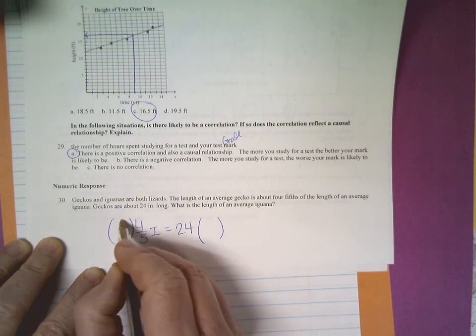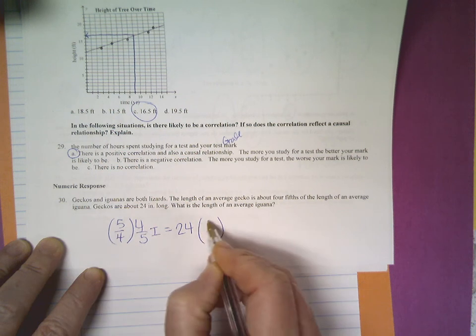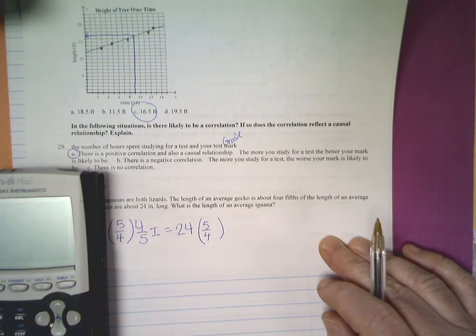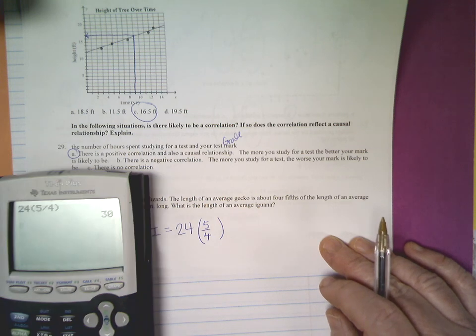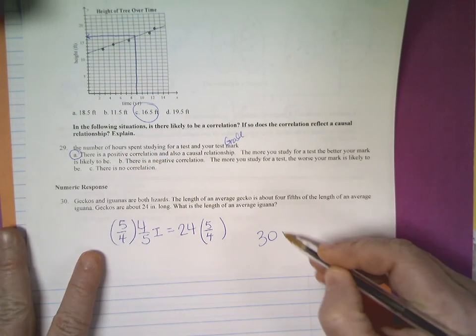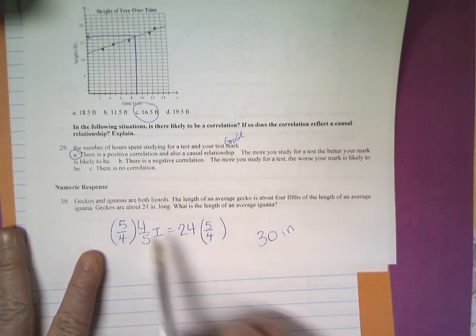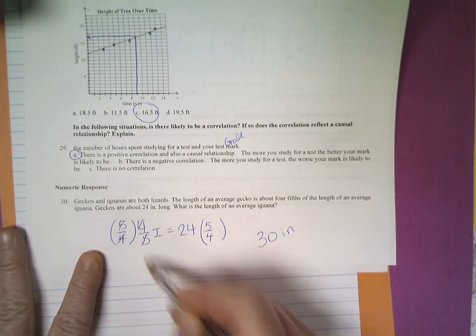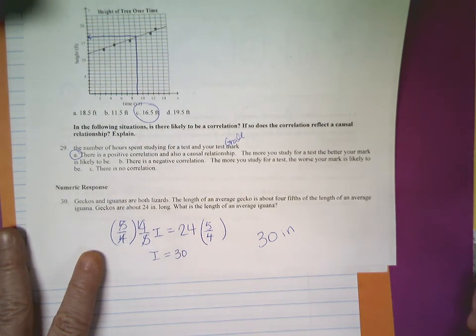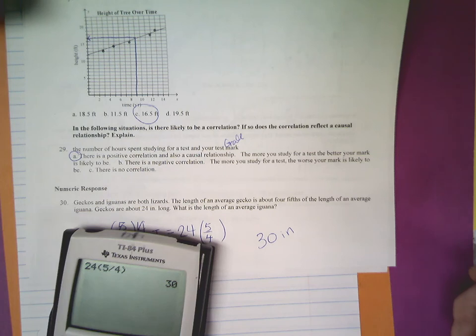So I got to multiply by the reciprocal, which is 5/4. So this is 24 times 5/4, and I get 30. Average length of the iguana would be 30 inches. So I multiplied, this canceled, so the iguana would be 30. Questions there? Y'all see how I put that in the calculator?